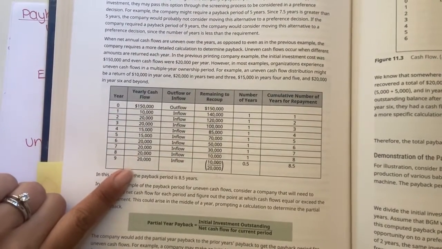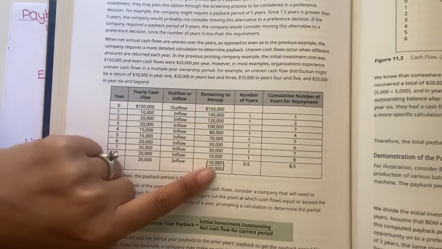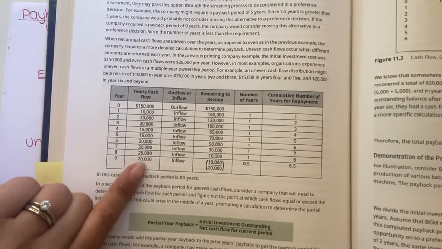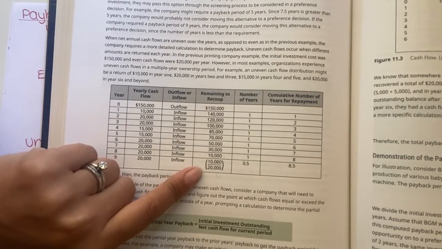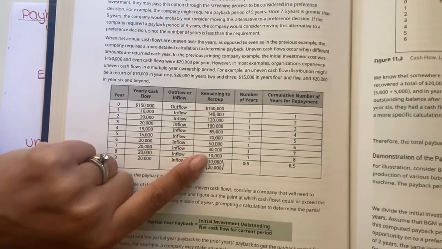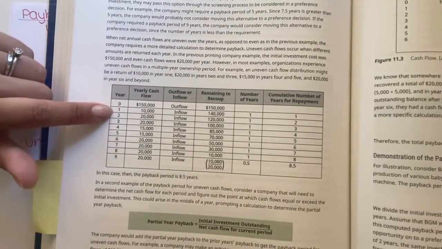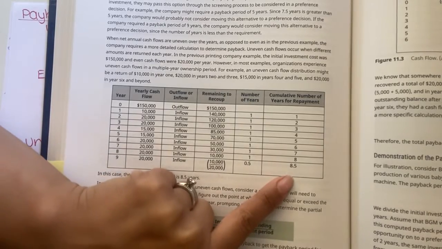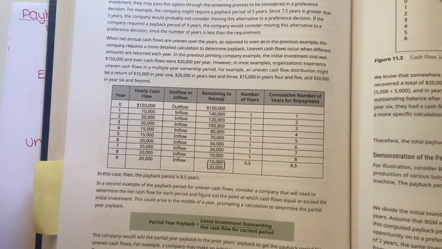If in the 9th year they had $10,000 of inflow, that would perfectly offset the remaining balance and you would have 0. You wouldn't have to do this formula. But since the cash flow exceeds the remaining balance to recoup, we have to do this formula. Luckily, it's easy numbers. 10 divided by 20 gives us 0.5. Add up all your periods. Add up periods 1 through 8 plus half of the 9th year. So your payback period for this uneven cash flow generating asset is 8.5 years.